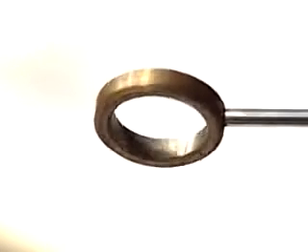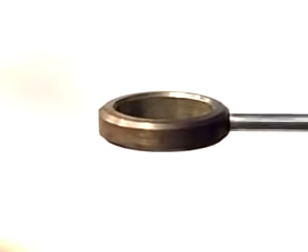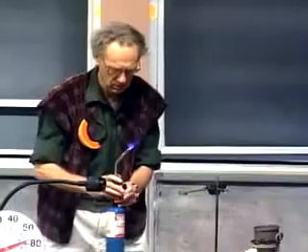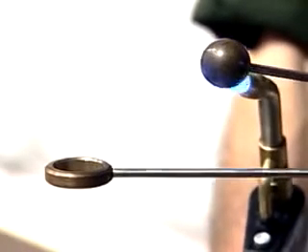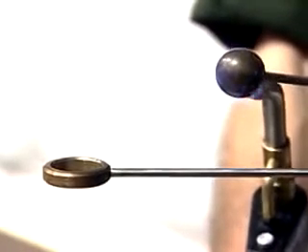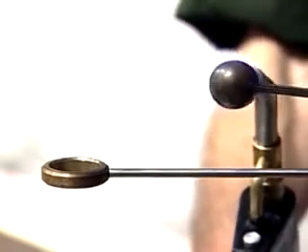So I'll put it horizontal now, and then I will start heating up this ball. Here's the ball. It can't be too close to the ring, because then the ring will also be heated. And then, of course, if the two have the same temperature, then the ball will still go through.